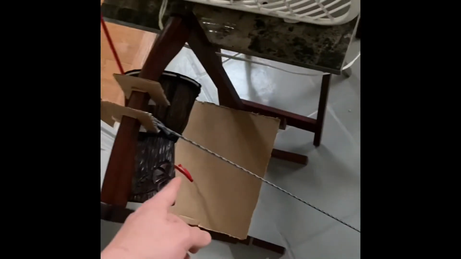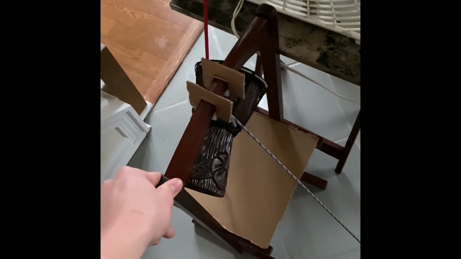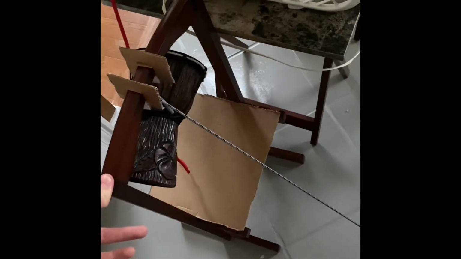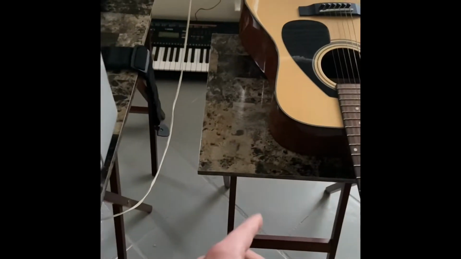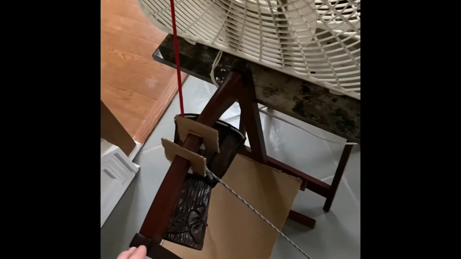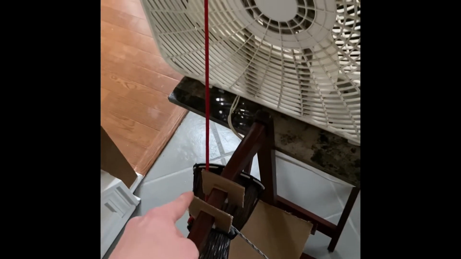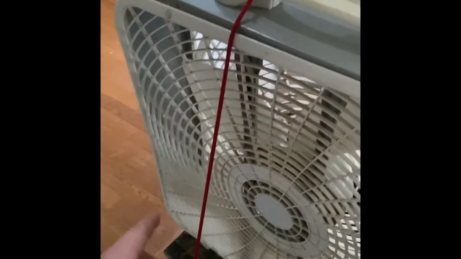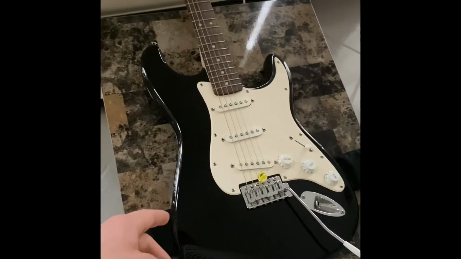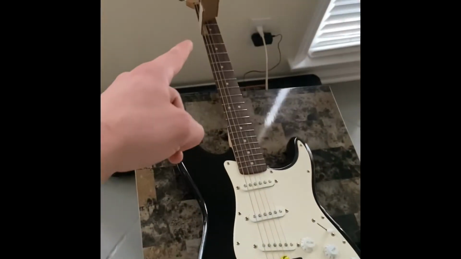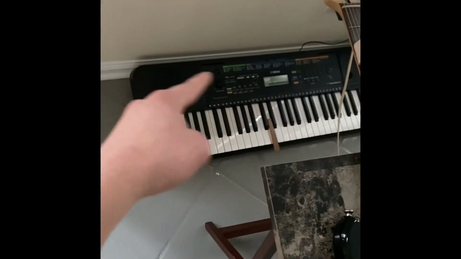This is a bongo. This thing that holds up the pulley is a table holder coming from these tables right here. So I kind of use the whole set. Here's some more cardboard. Here's another sweatshirt string. Here's a fan. Here's an electric guitar. And there's a marble. Some more cardboard right here. A little more cardboard, and then finally the keyboard.